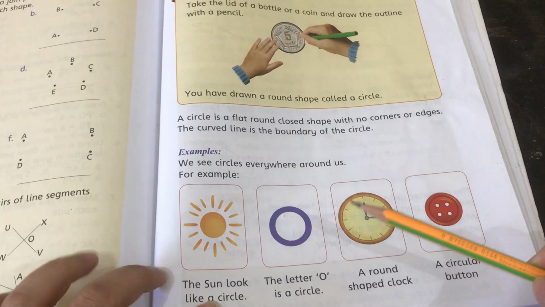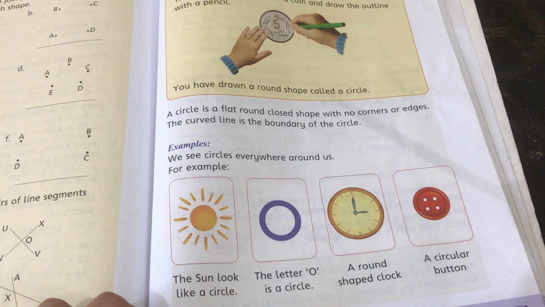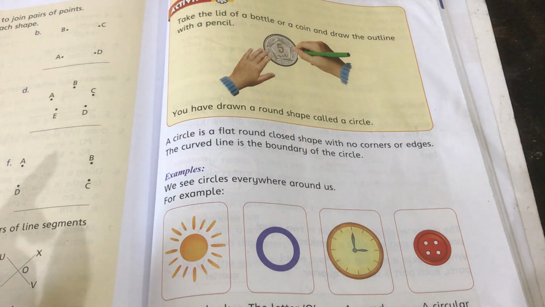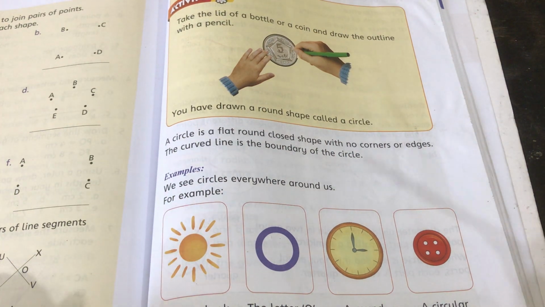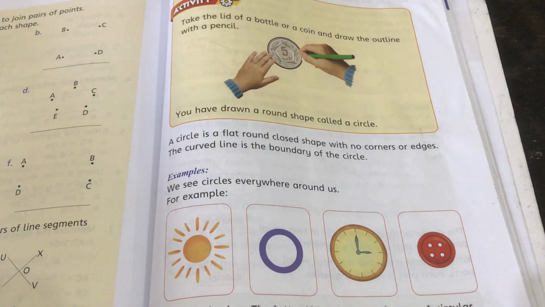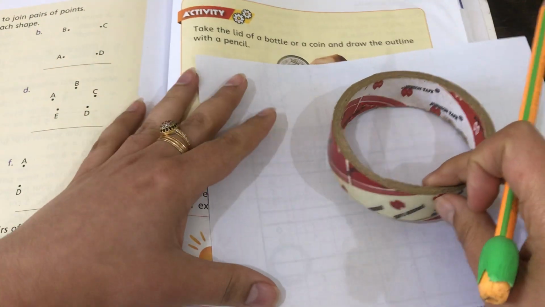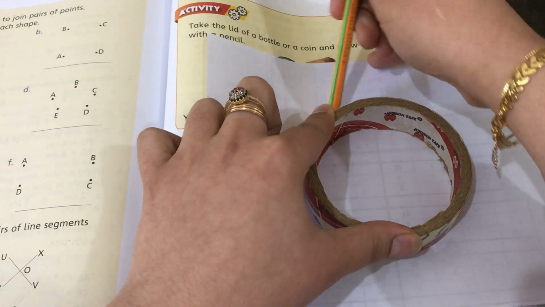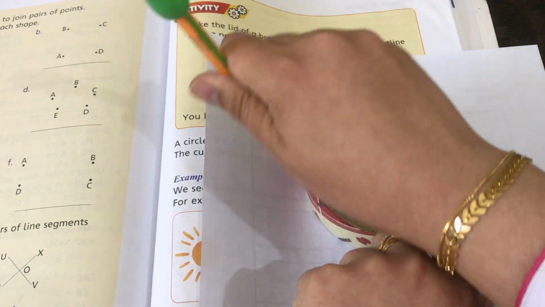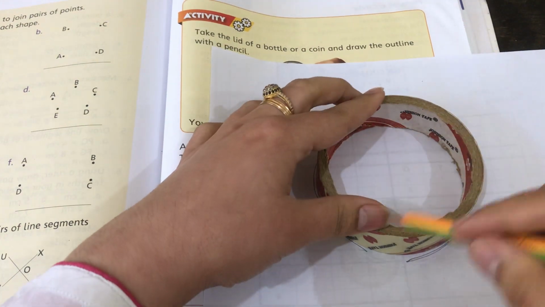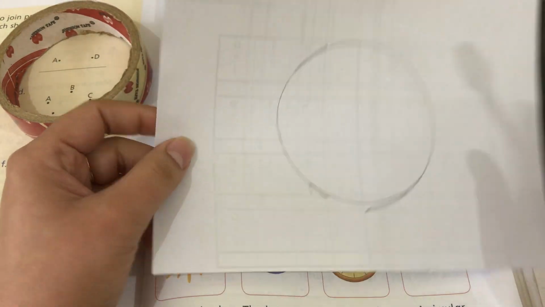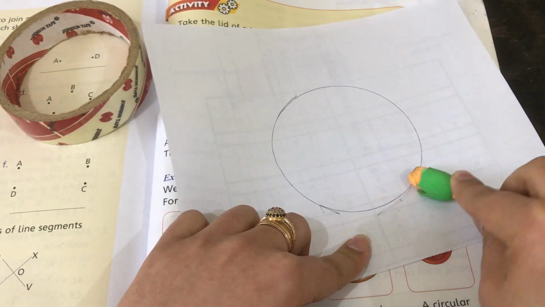Your sun, letter O, a clock, a circular button, all these things are round shape. These things are called circle. When you will place a round thing on a piece of paper and you will sketch it like this, what you got, this is called a circle, right?